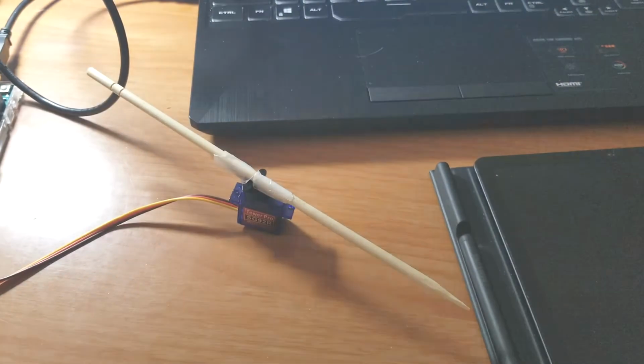Thank you for watching. This has been my ENME-351 final project. Now I would like to dedicate the remainder of this time to honor the servo motor that heroically gave its life testing the trigger mechanism.